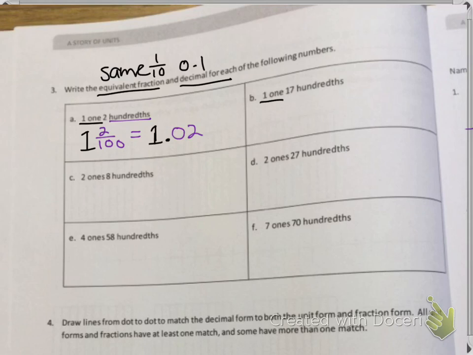We have 1 whole. We have 17 hundredths. We will have 1 whole and 17 hundredths.